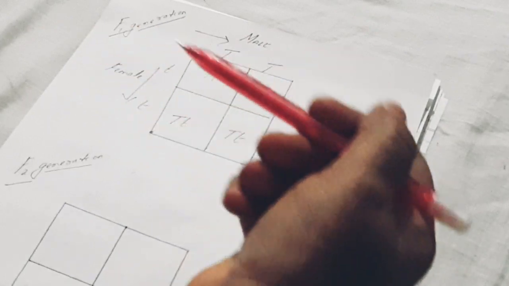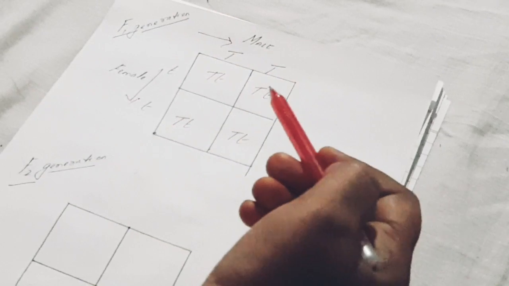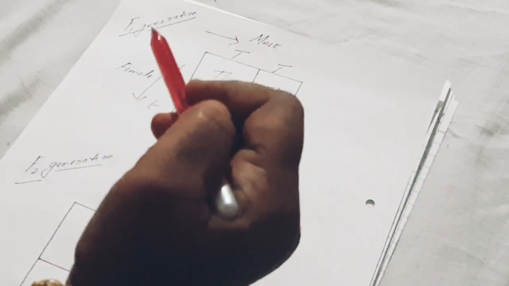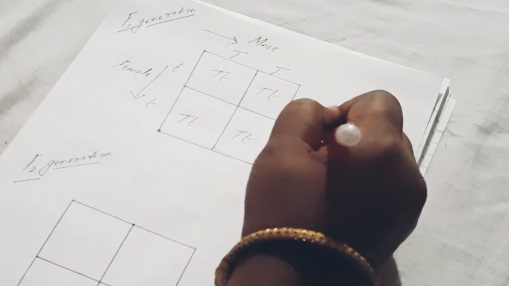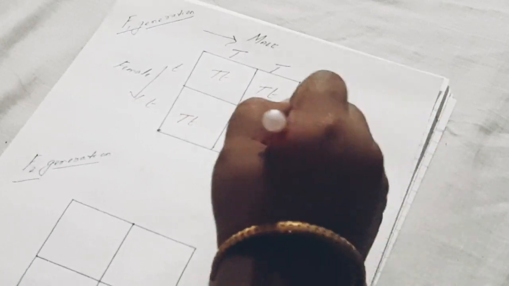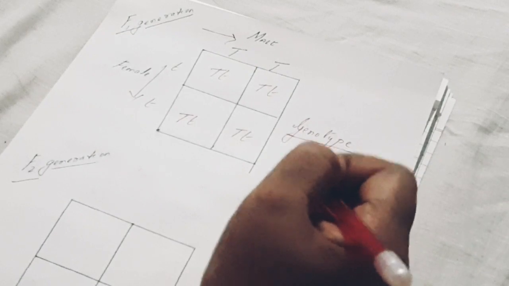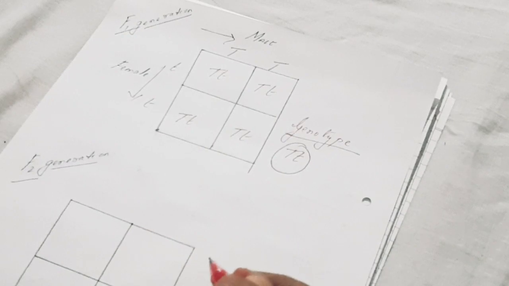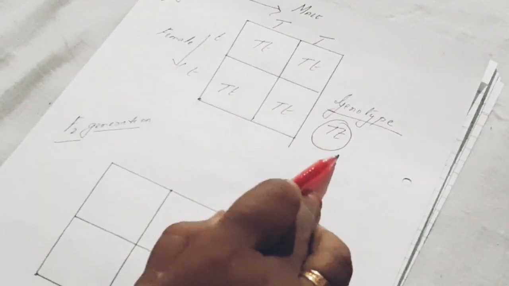So when it is asked to write the phenotype, you have to write that the offsprings or the individuals formed in F1 generation are hybrid tall. When it is asked to write about the genotype, you have to write the genetic constitution of the offspring, that is capital T and small t. So this is about F1 generation. Now in F1 generation the offspring is hybrid tall.